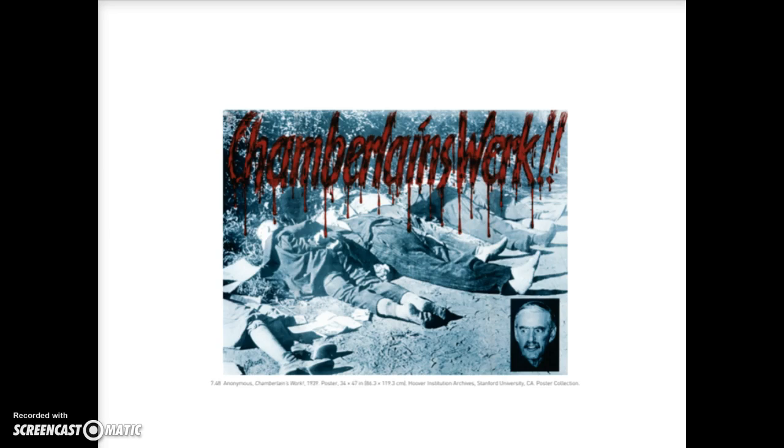So this was kind of like a guilt-inducing poster a bit. So it features a photo of the British Prime Minister in the lower right-hand corner, and the rest of the poster features dead civilians.